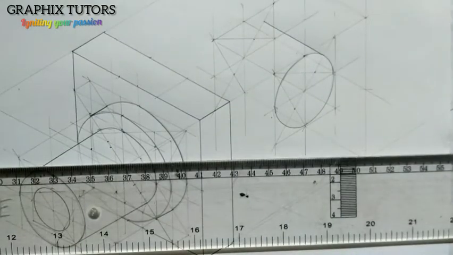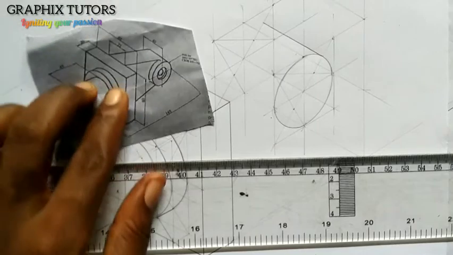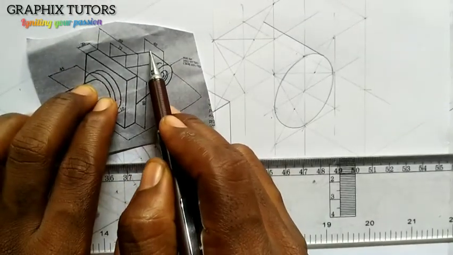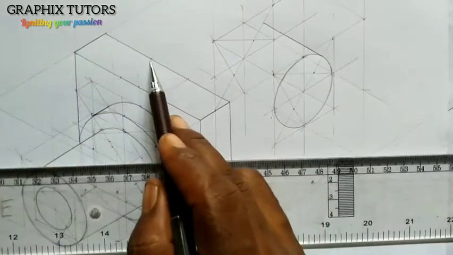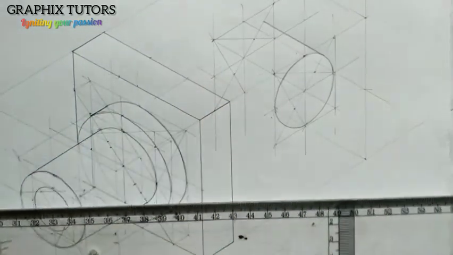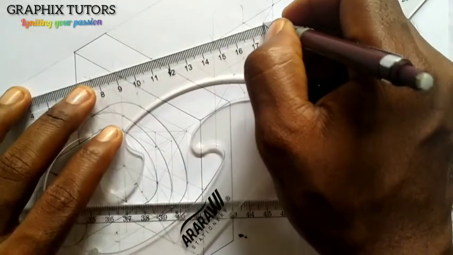Now what do you notice? At this point, it is moving to touch from here. It's straight and going up. It's going up to touch here, which is this point here. So I'm going to touch it. I'm doing that, so I'll draw from here straight down.